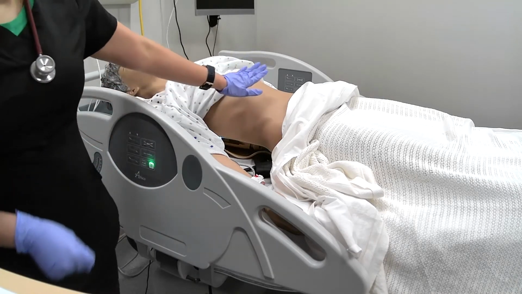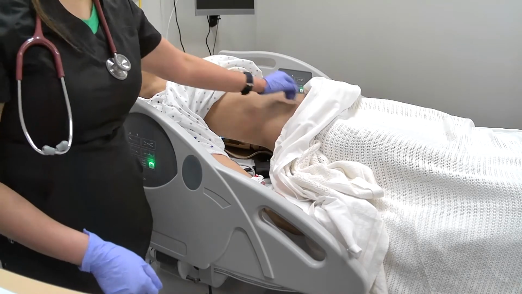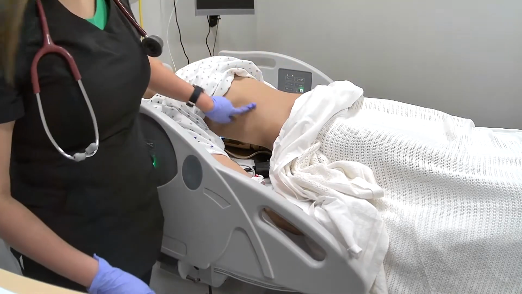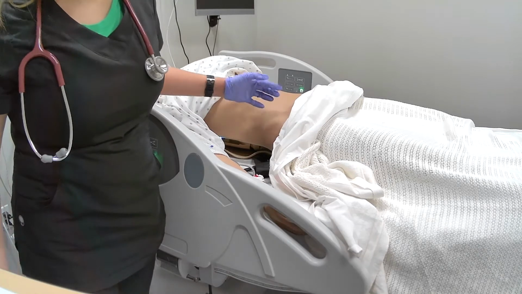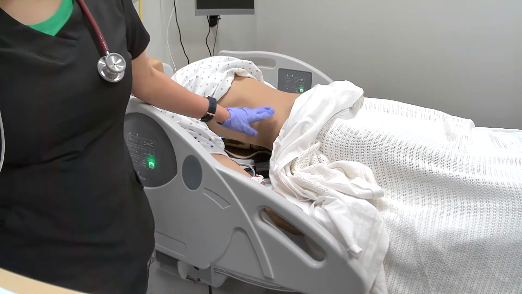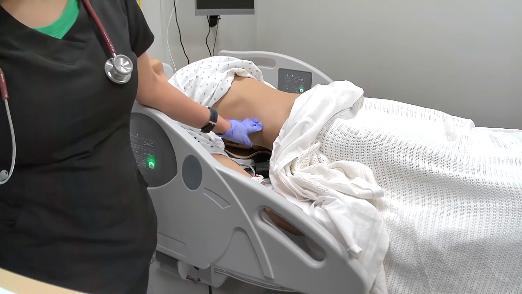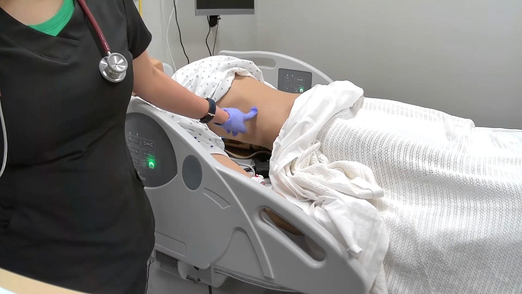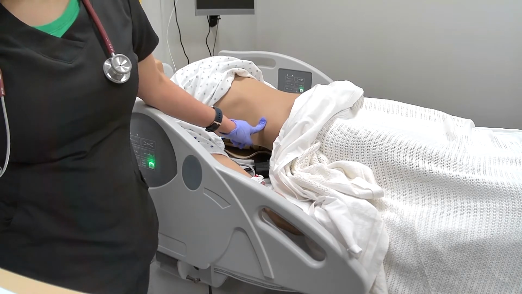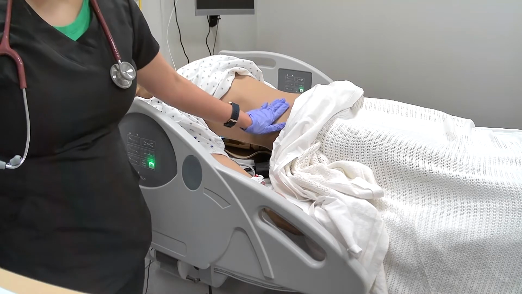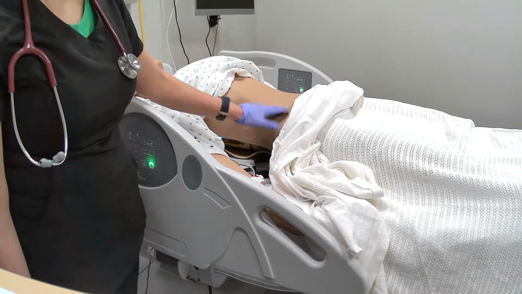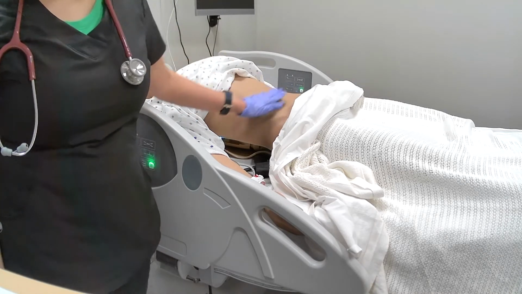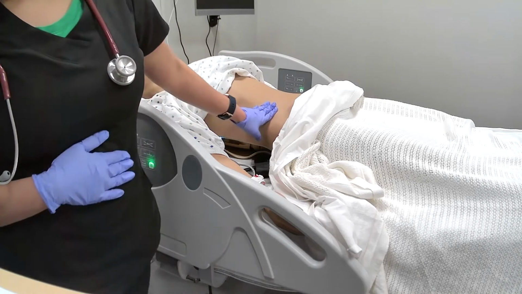You want to assess for skin characteristics, venous patterns. Do they have any striae or scarring? Striae will usually be silverish in color. You want to look for any venous return patterns, which could be due to fluid overload, where you can see the blood vessels or varicosities in the abdomen.